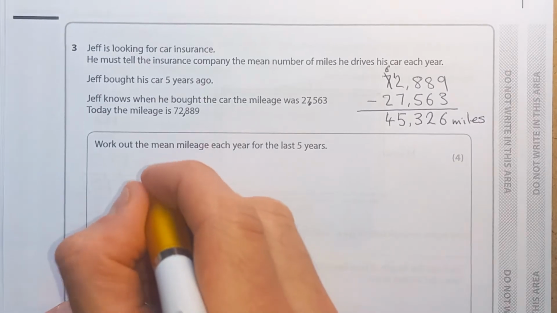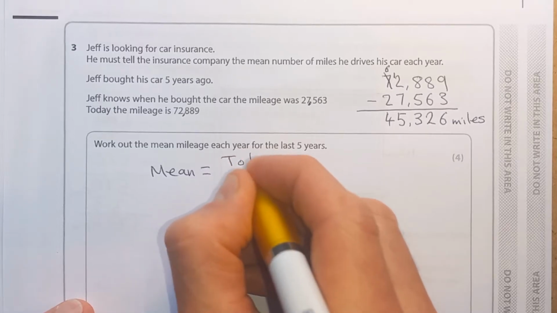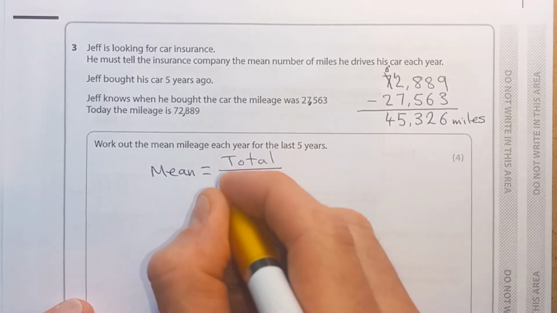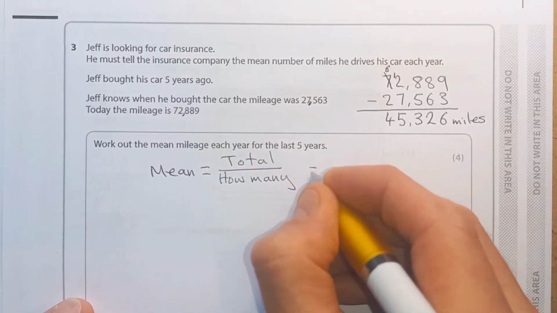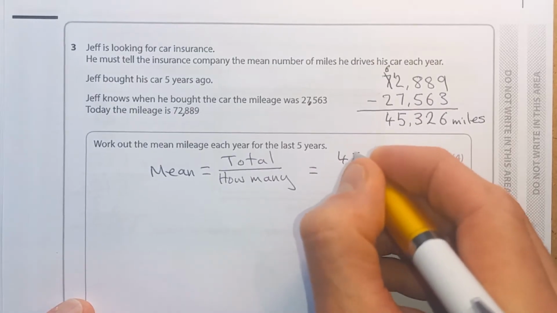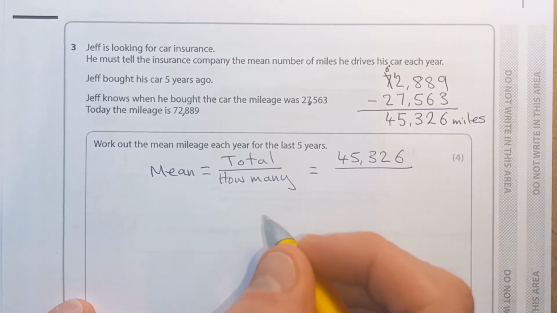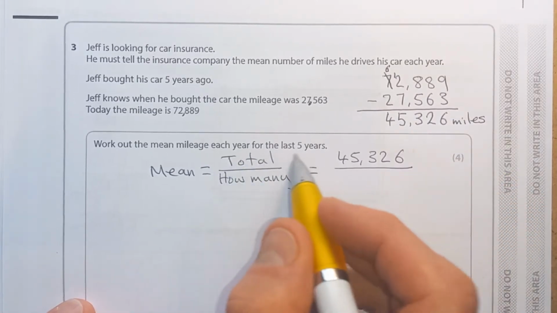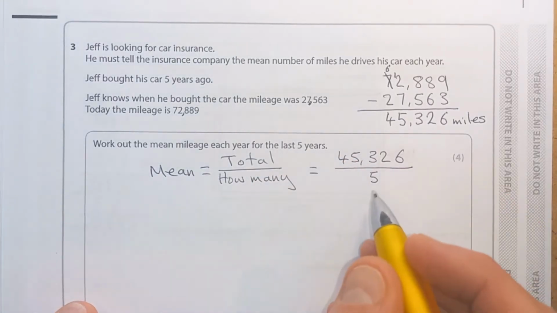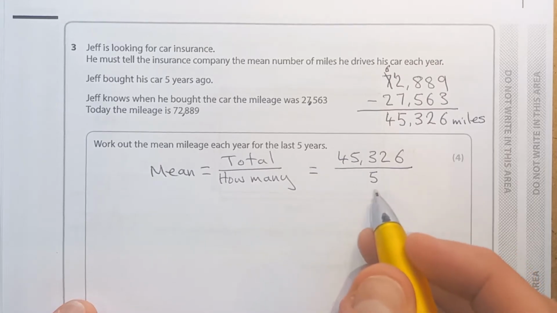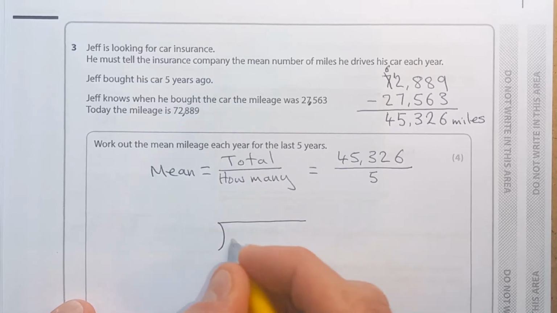We want the mean. Well, to work out the mean really is the total of whatever we've got divided by the frequency or how many. In this case, the total is the miles, 45,326. And the mean, the how many, well, this is for the last 5 years, so it's going to be the number of years. It's going to be that 5. So we want 45,326 divided by 5. So what we'll do is we'll do that using the bus stop method.